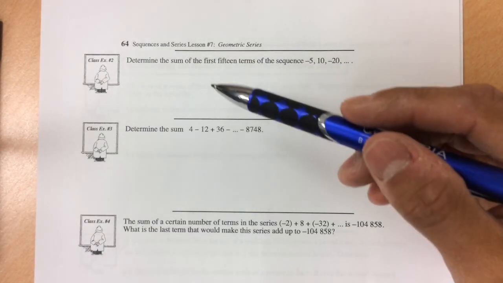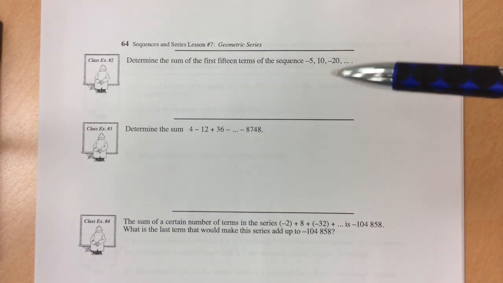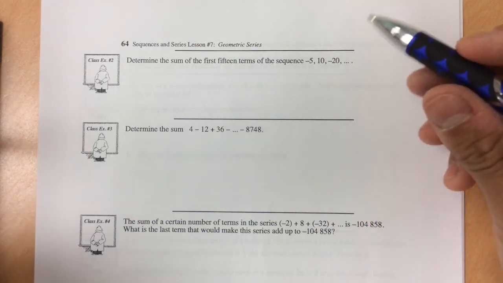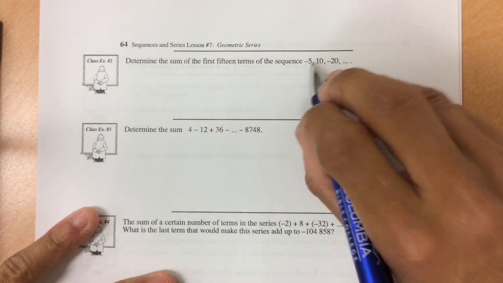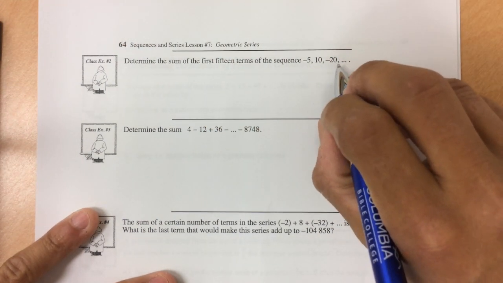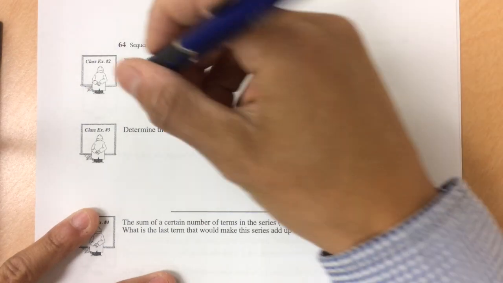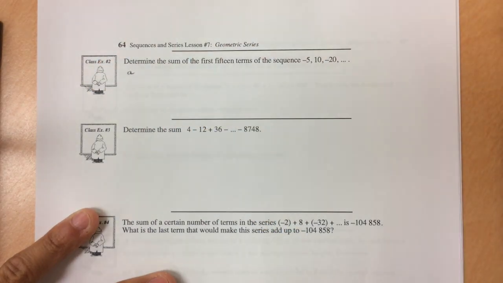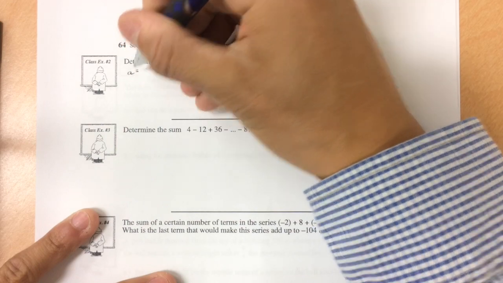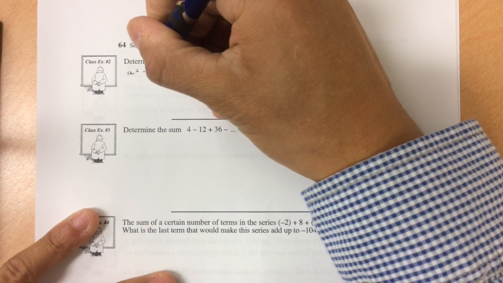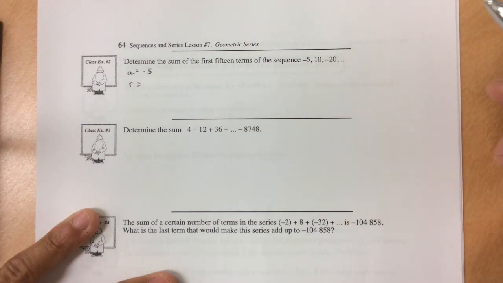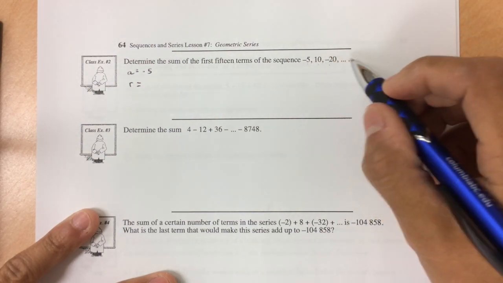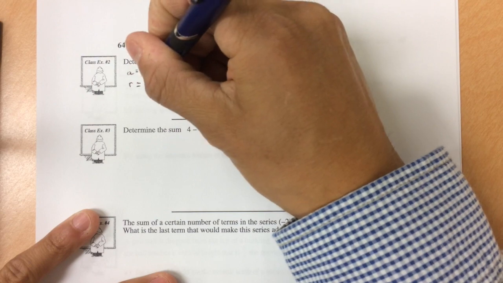So let's look at class example number 2. We want to determine the sum of the first 15 terms of the sequence. The sequence I'm given is -5, 10, and -20. Looks like it's being multiplied by -2 each time. So a is equal to -5. For r, -5 goes into 10, -2 times. 10 times -2 is -20, so my common ratio is -2.